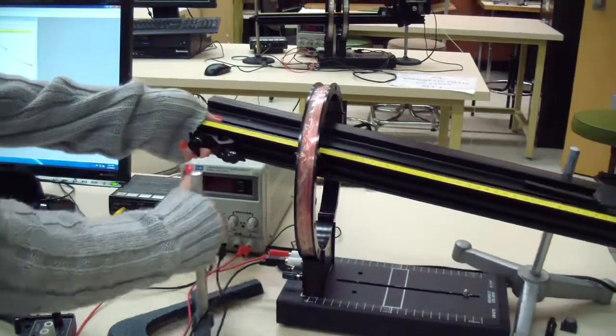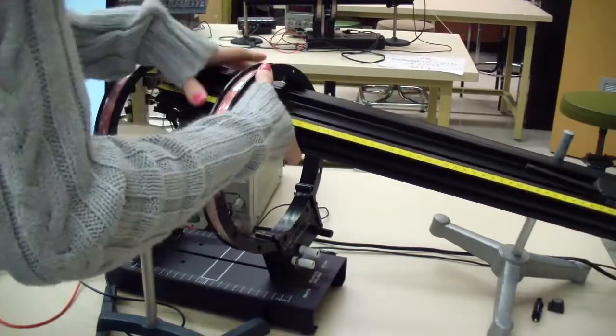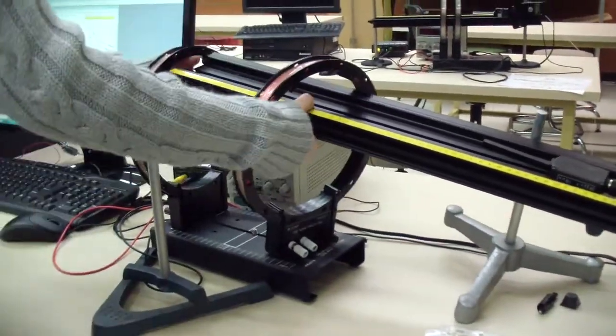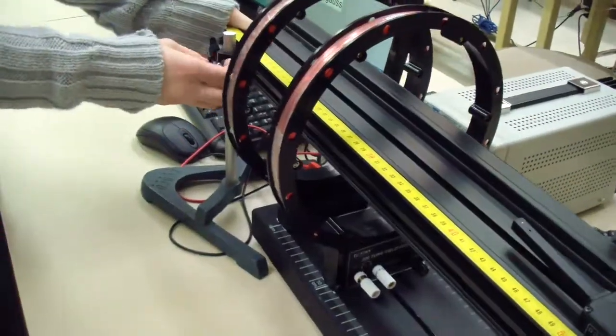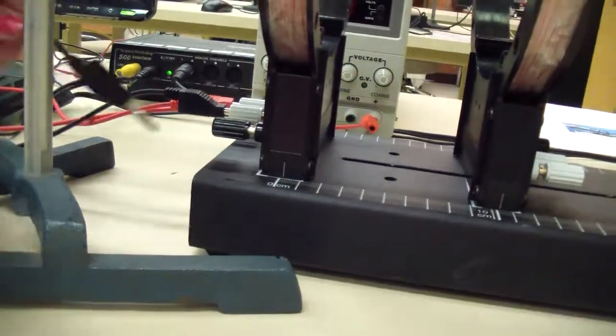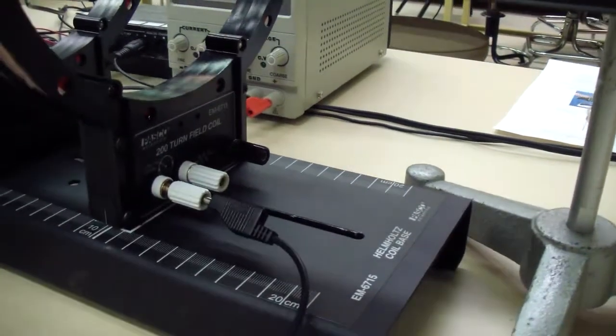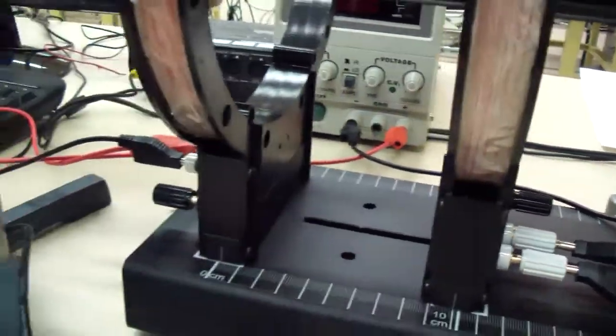Next, we'll add the second coil to the system. Remove one of the supports and the track if necessary. Add the second coil around the track. Reattach the support and again ensure that the track is level. Connect the two coils in series as shown in Figure 6 in the lab manual, paying attention to the terminals used such that the current flows around each coil in the same direction.